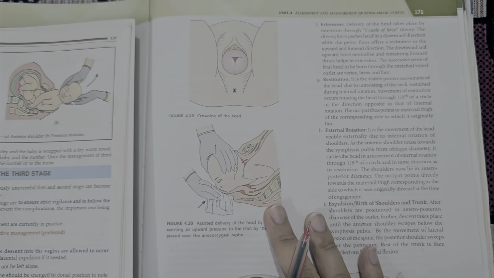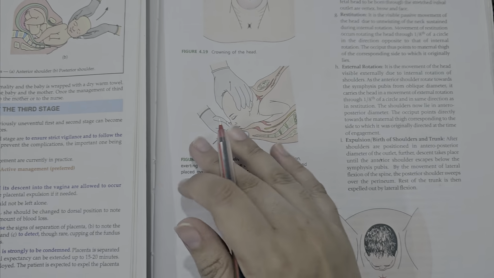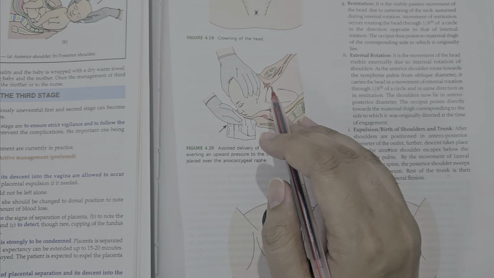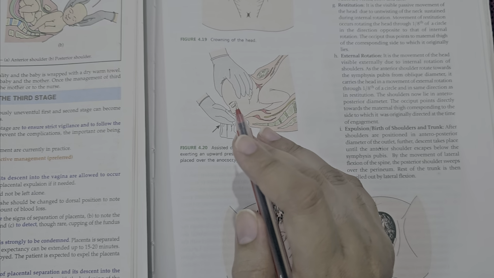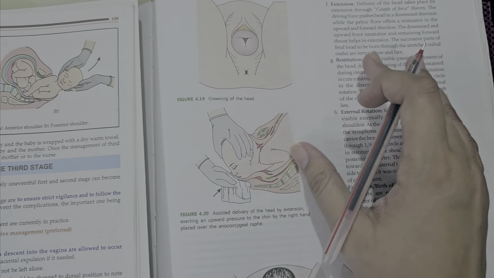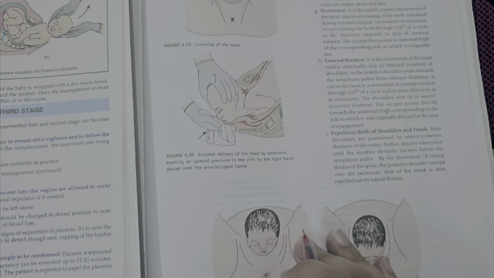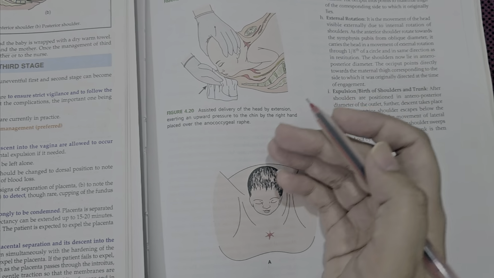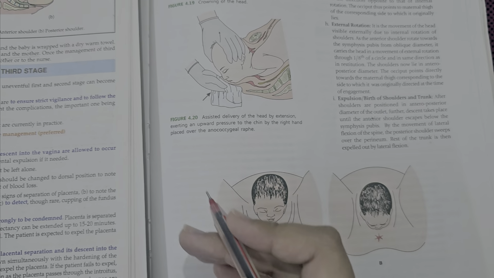Okay, so what we have learned in the previous lecture is about extension. We have seen that in extension the presenting parts, vertex, brow and face, are delivered successively. So what happens next? Now the cervical ring comes into the opposite direction, because as I have explained before, a ball cannot glide, meaning the fetal head cannot glide directly, it has to come in a rotating motion.